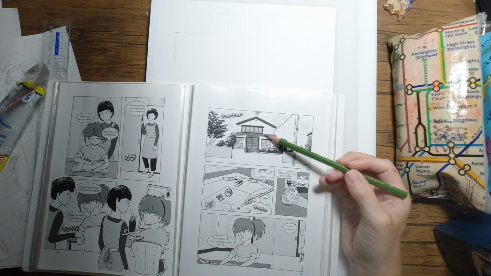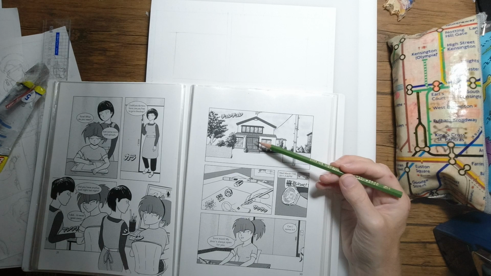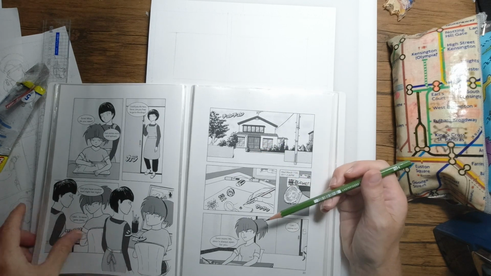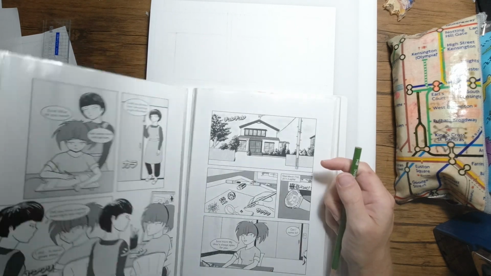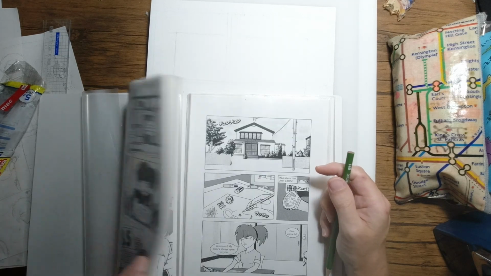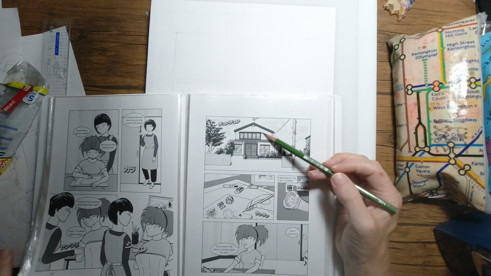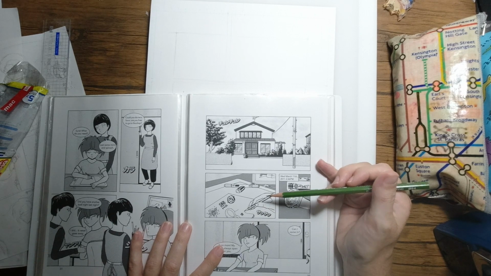basically the Endo household, Saki's house. This is from part 2. It's quite interesting actually looking back at this, how much my drawing skills have rapidly improved over the course of doing this manga, but I just need that as a reference to how the front of the house looks.